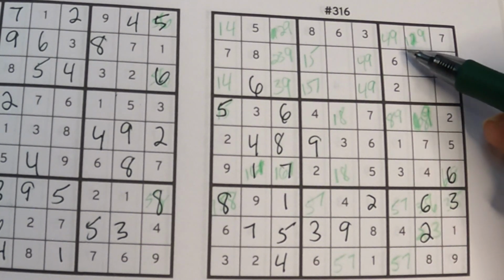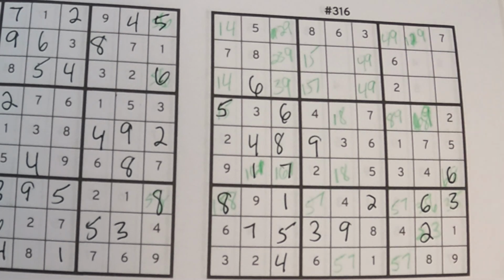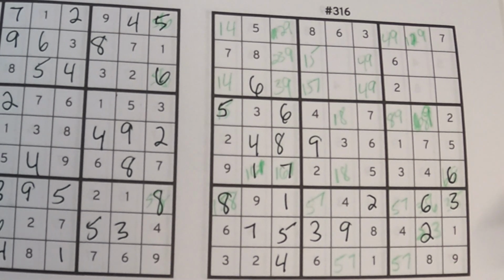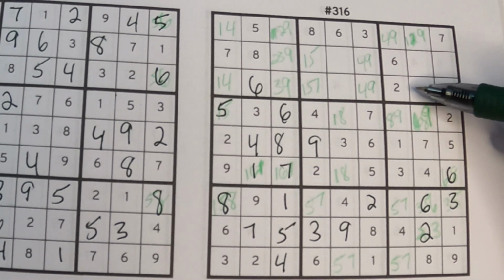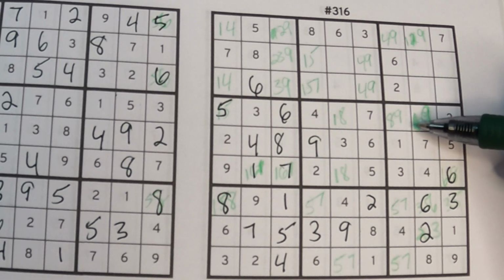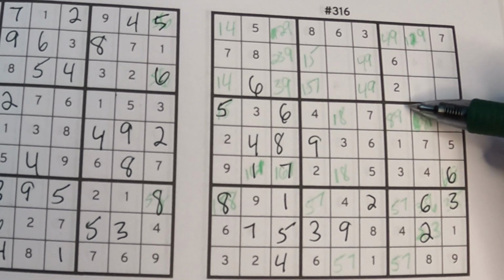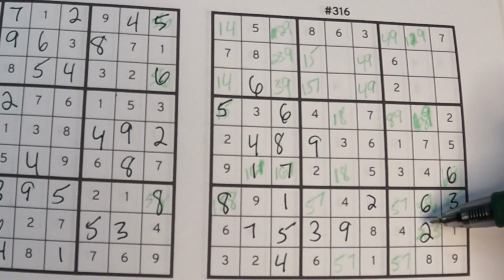If we look at this column, there's something wrong. We're missing 4, 5, 7, 8, and 9.